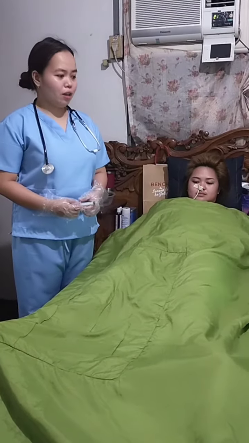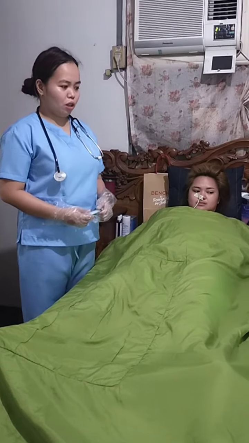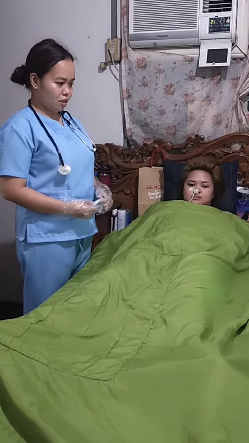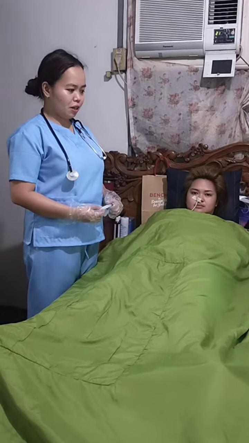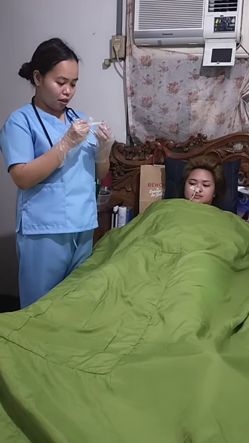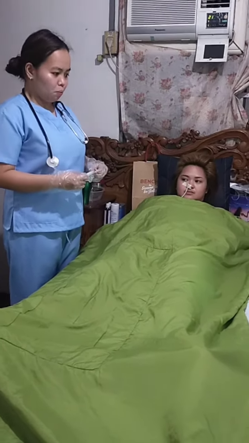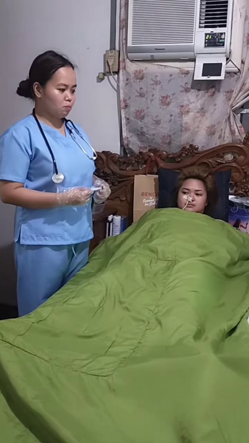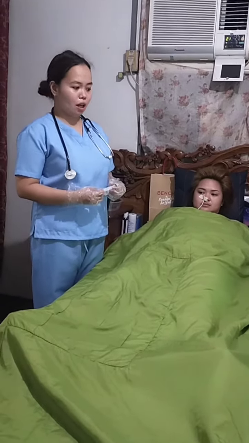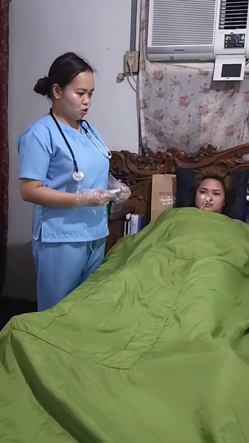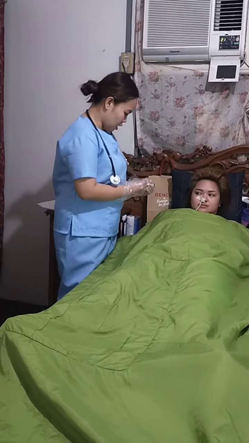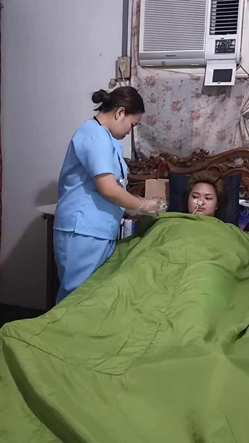So now we're going to inject 10 to 15 ml.